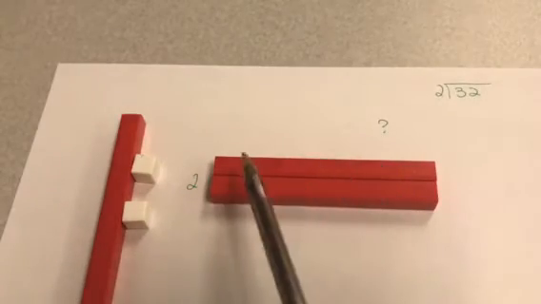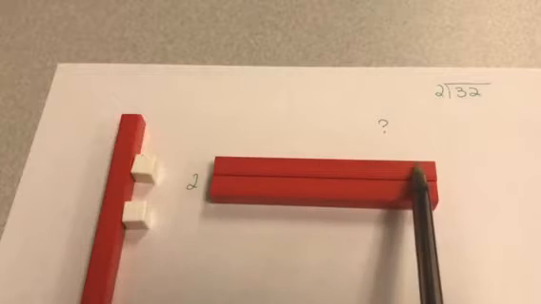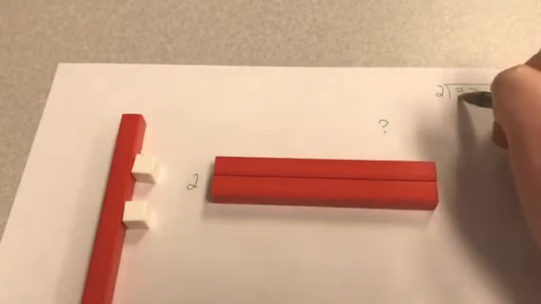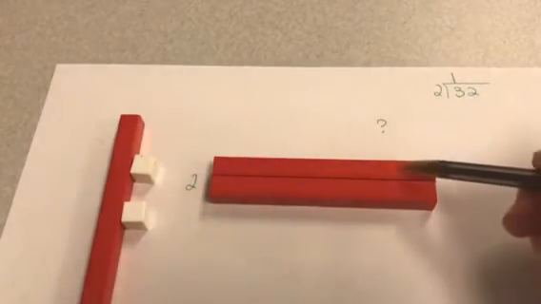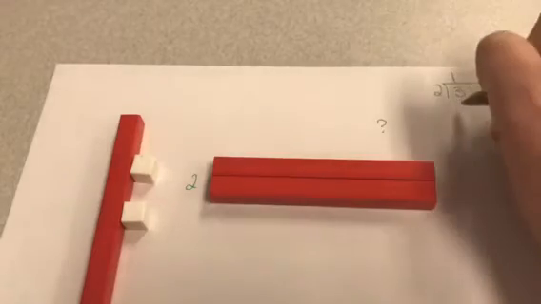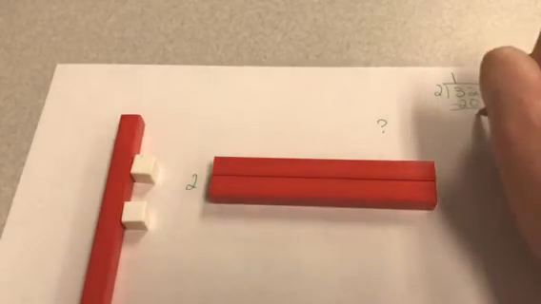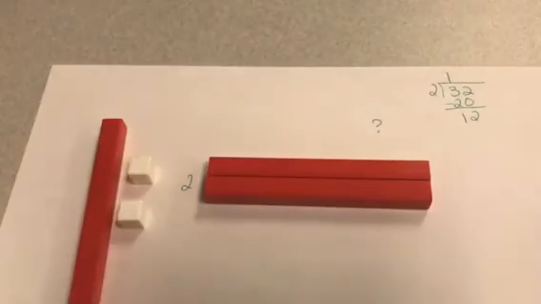Well, if I look, I already have this set up, so I have one piece right here. So 3 divided by 2 is 1. And then this is 10, 20. So I can subtract out, and I have 12 left over. Well, yes, I have 10, 11, 12.